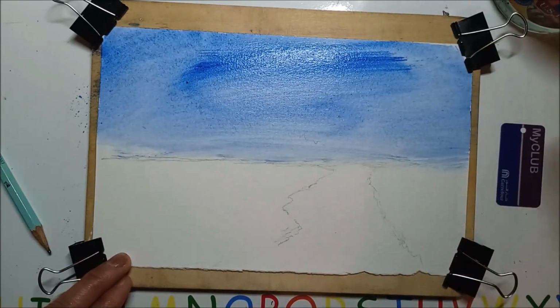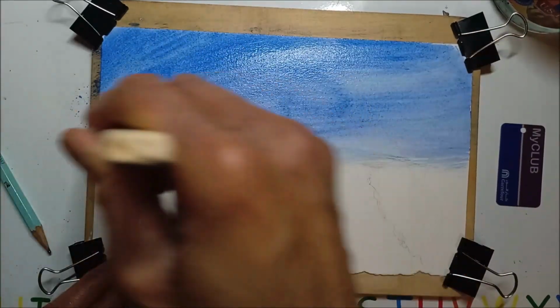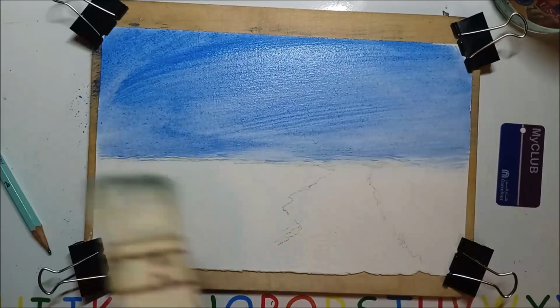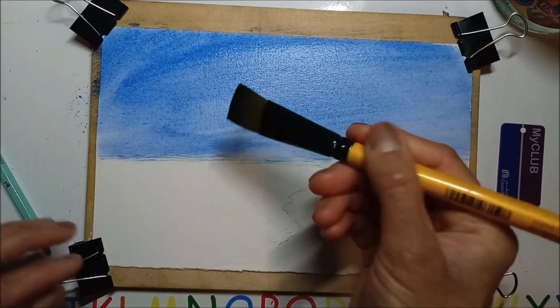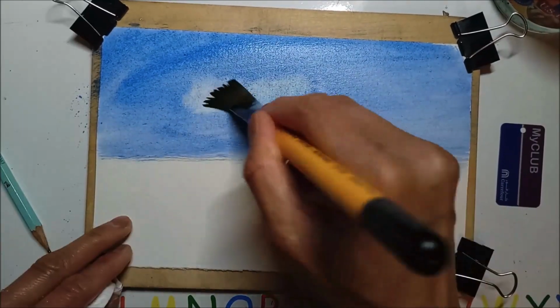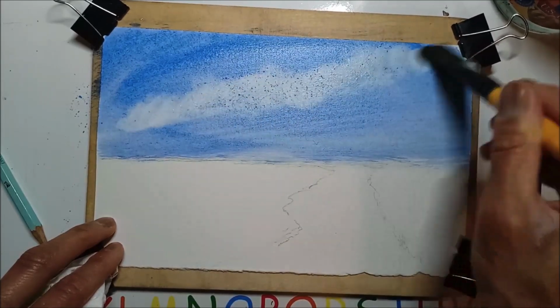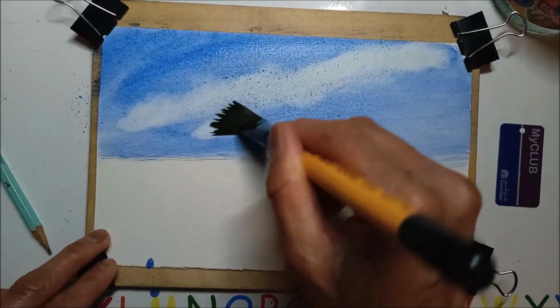Make sure you use enough blue, because when you lift out the cloud, which is what I want to do, I want the clouds to be able to show up, and they're not going to show up if the sky is a sort of pale color like that. And now I want to take my 3/4 inch flat and then just do some lifting.